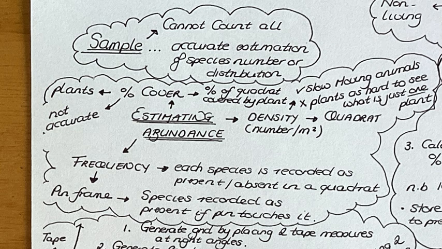Say I want you to be able to describe how you would estimate abundance. The first way you would do that is for plants: you could record the percentage cover of the plant. So you put a quadrat down and you would estimate the percentage of the quadrat that is filled or covered by that plant. That isn't that accurate, but it's certainly a very acceptable method.